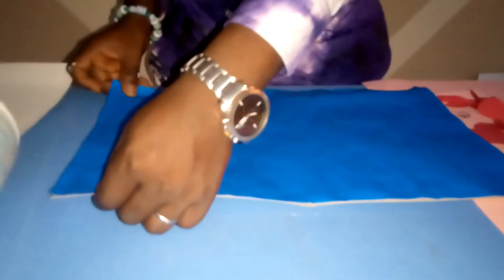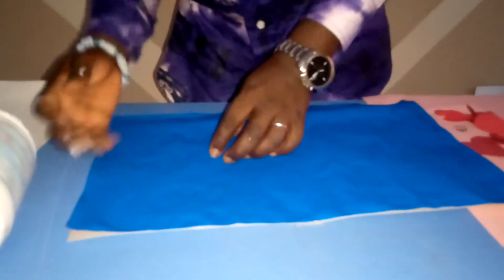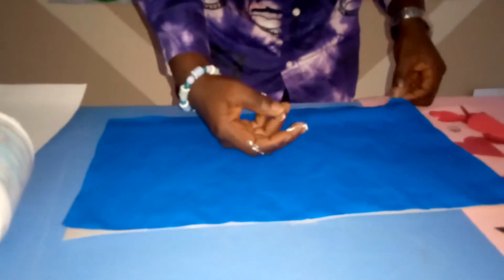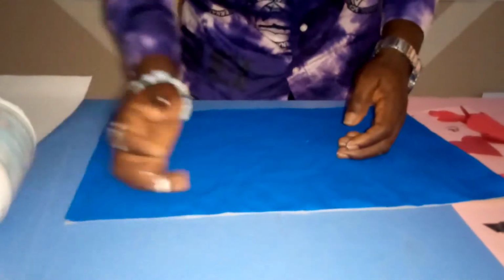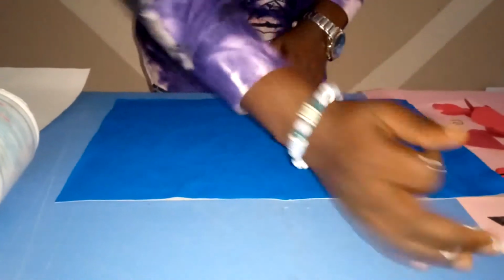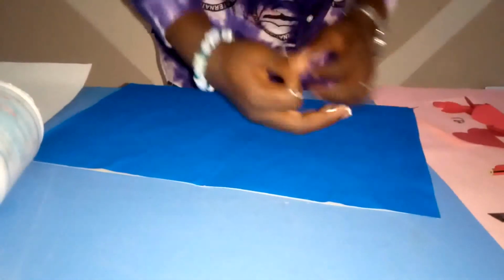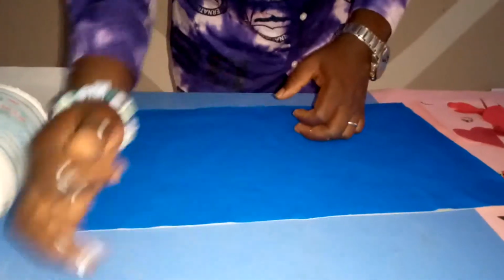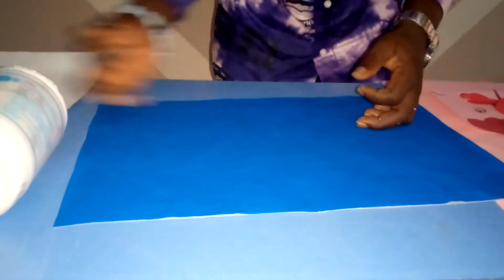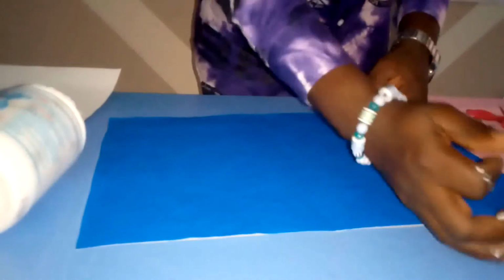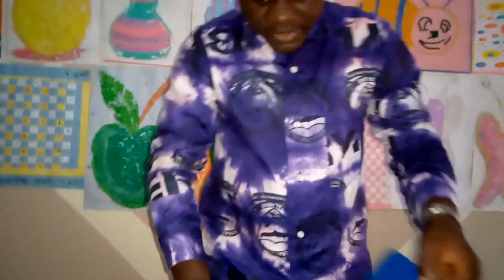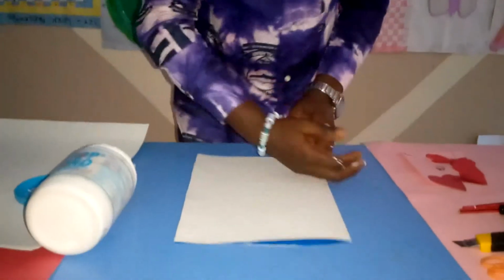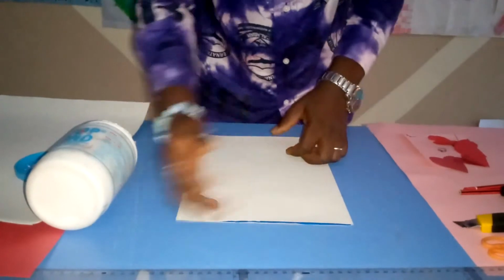Touch it gently, like this, something of this nature. Then you can fold it back, like a book again.